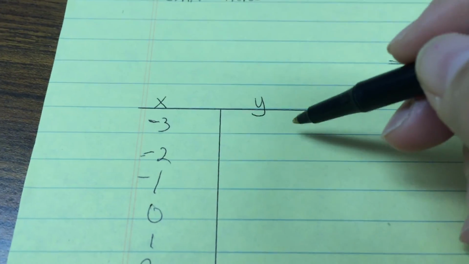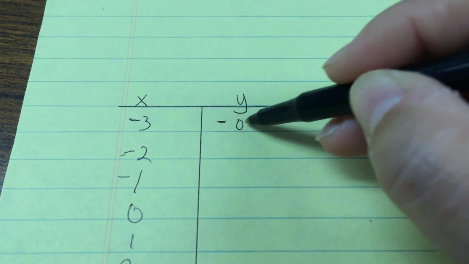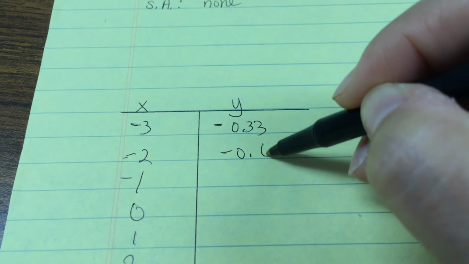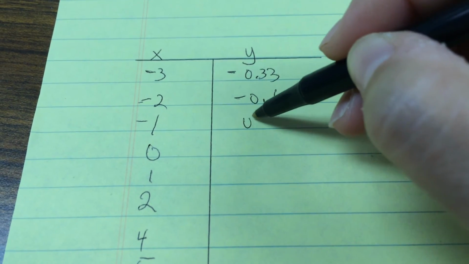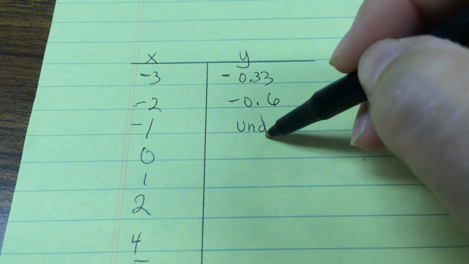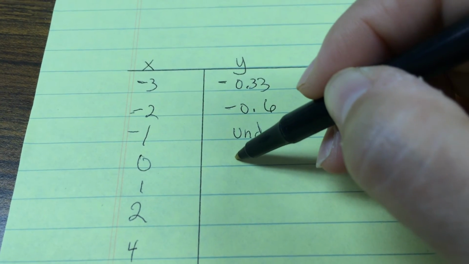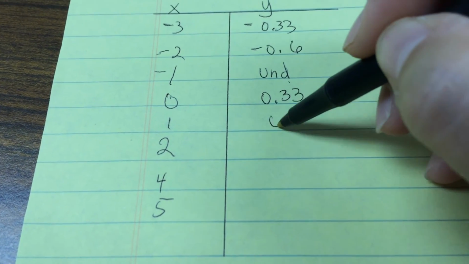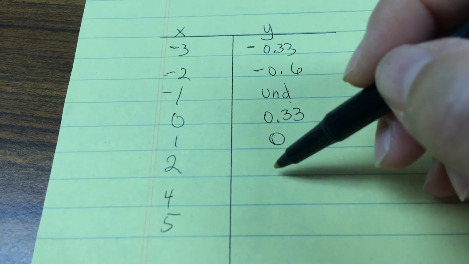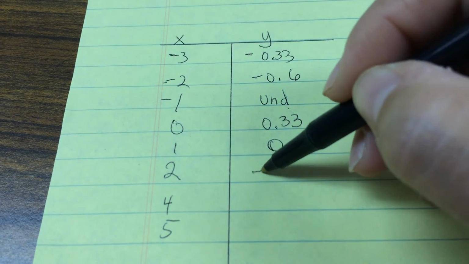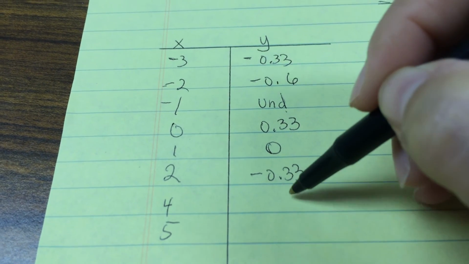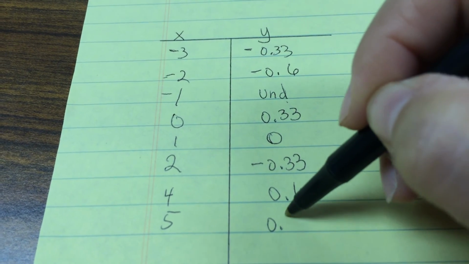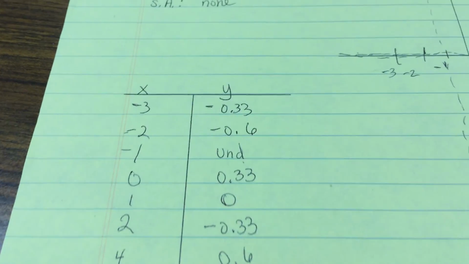Okay, so I did the calculation and it comes out to 0.33, negative 0.6. The negative 1 is undefined, so we have to check to see if that's a hole or if it's an asymptote. At 0, it's 0.33. At 1, it's 0. Then at 2, it is negative 0.33. At 4 is 0.6. And then at 5 is 0.33. Okay, so we're ready to now graph it out.